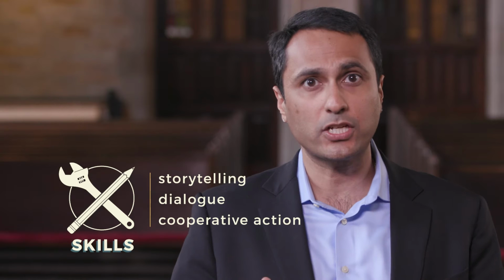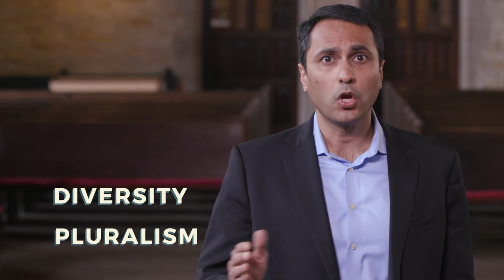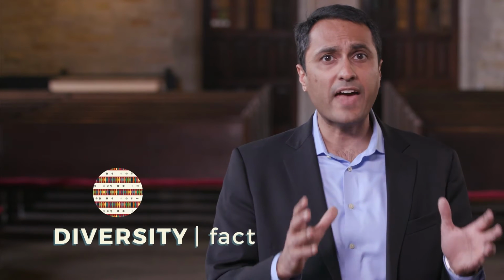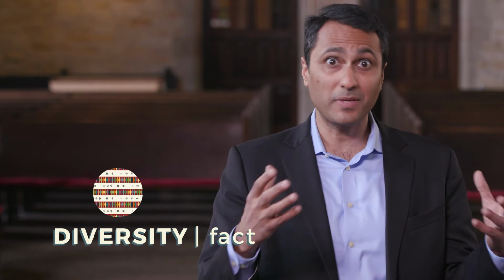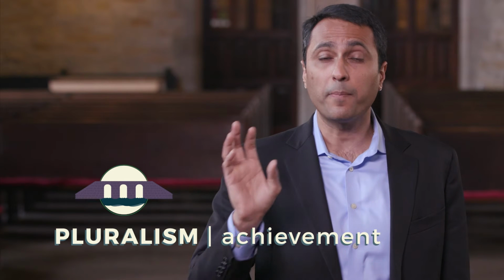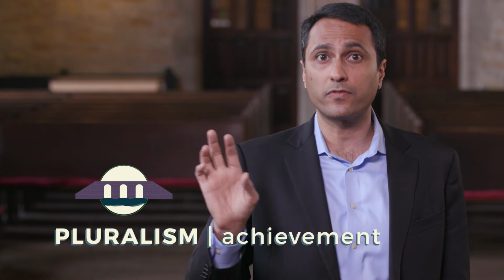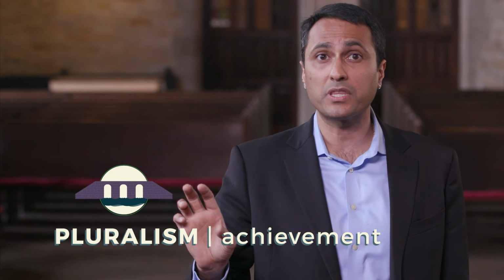for cooperative action. The additional concepts we looked at include the distinction between diversity and pluralism. We define diversity as simply the fact of people with different identities in close quarters. Diversity doesn't mean something good necessarily, it's just a demographic reality. We defined pluralism as an achievement, the positive and proactive engagement of diversity towards an end where people with different identities respect one another, develop relationships between their identities and communities, and cultivate a commitment to the common good.